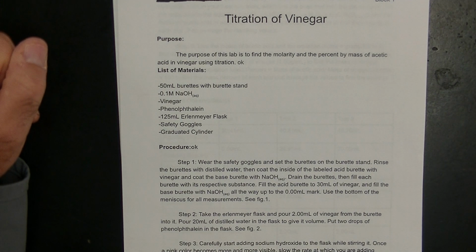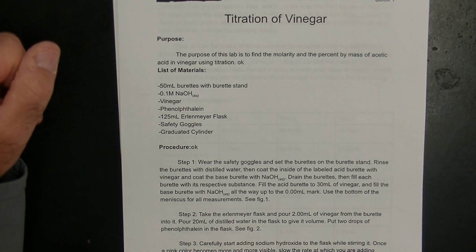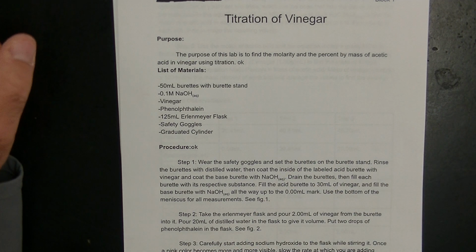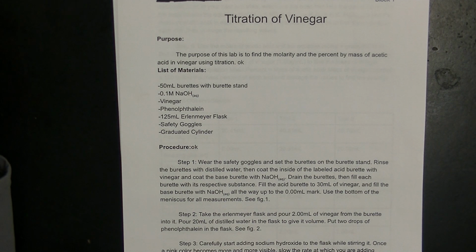So I think that's what we're going to do. This is an overview of a lab write-up. If you do have any questions, just throw me an email or come to office hours and I can help you answer those questions.